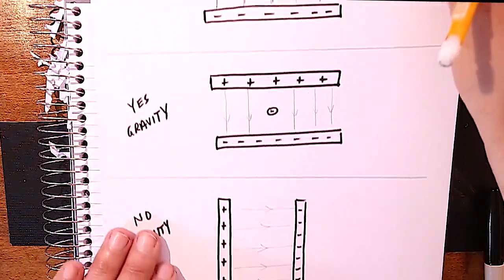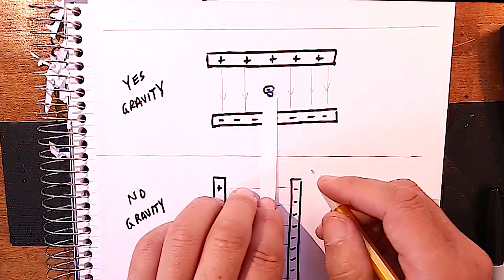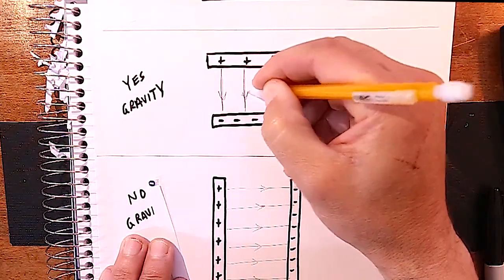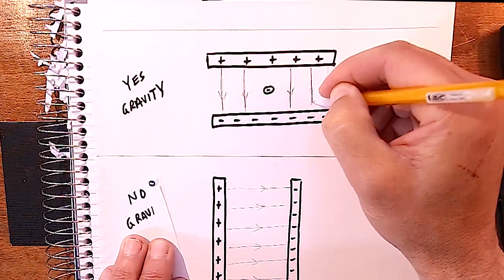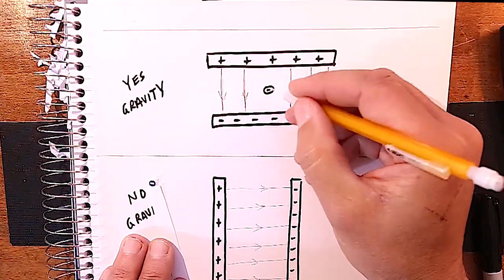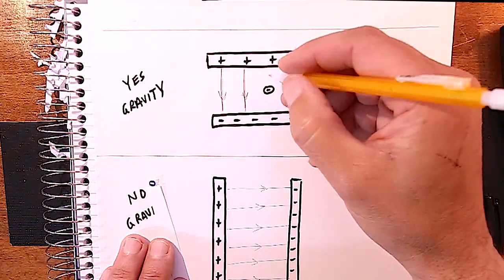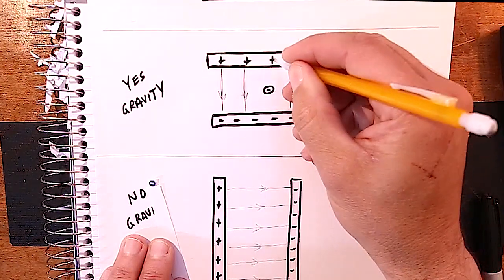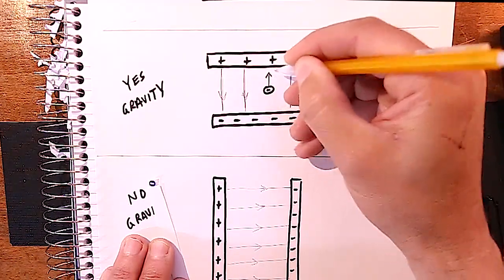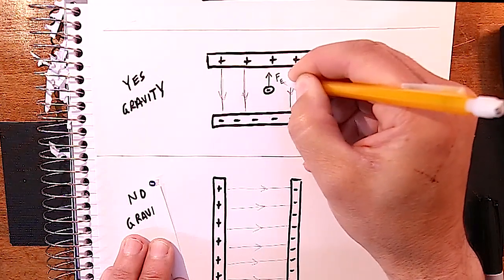But what happens if we have a particle in an electric field? And again, we'll put a minus in here. The electric field is the direction of the force on a positive charge, so that's down. But what is the electron, or in this case, a small negative charge, going to feel? Well, we know that the electron is going to be attracted to the positive and repelled from the negative. So it's going to experience a force up that we can call force E, the force due to the electric field.